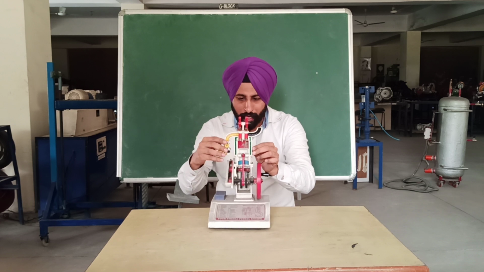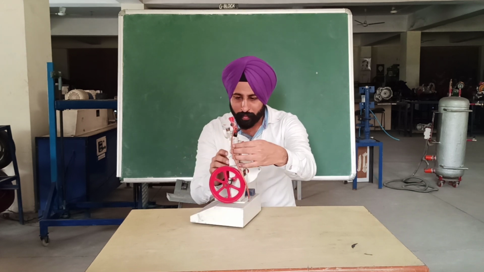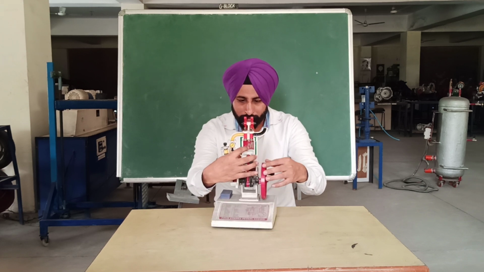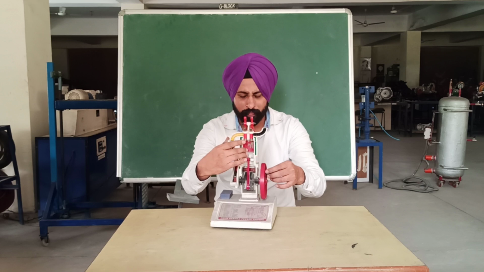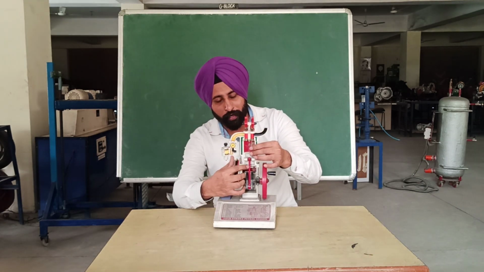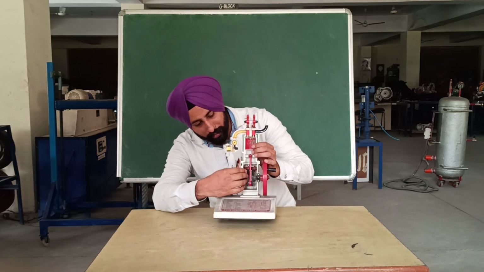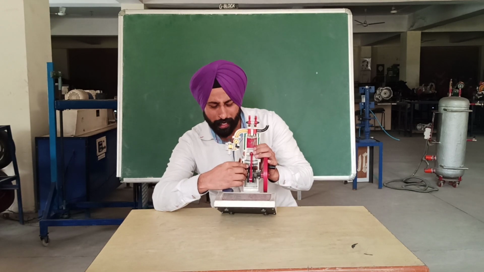This outer casing is the cylinder part, and this one, which is reciprocating inside the cylinder, is known as the piston. This piston is further connected to a connecting rod, this red one. This connecting rod is further connected to a crank, this black part, which is known as the crank.